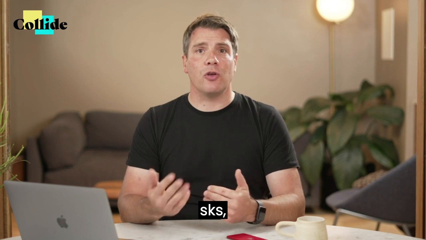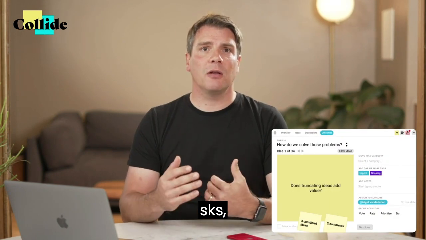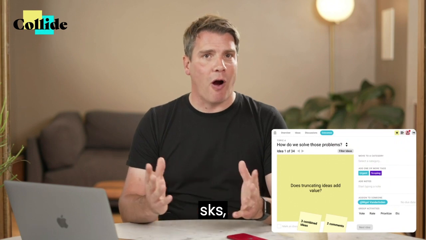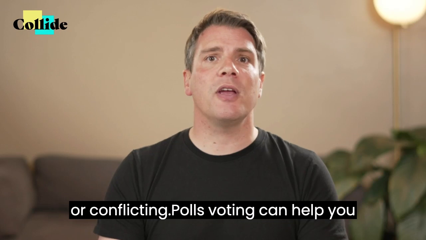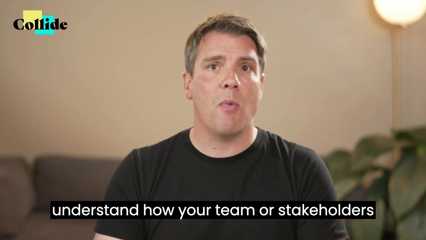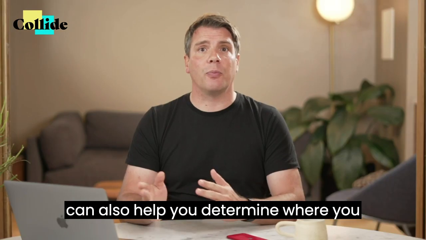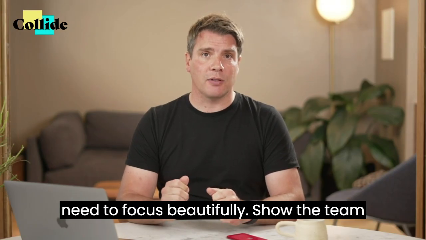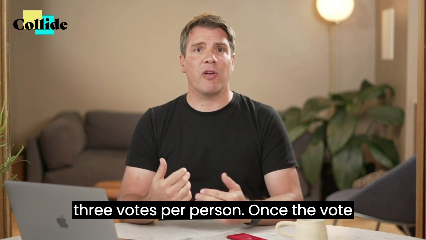The next tool you can use is voting, which can be done as a me time activity. This is particularly useful if a project has competing priorities, too many tasks, or conflicting goals. Voting can help you understand how your team or stakeholders feel to drive better decision making. It can also help you determine where you need to focus. Briefly show the team how to cast their votes. We recommend 3 votes per person.